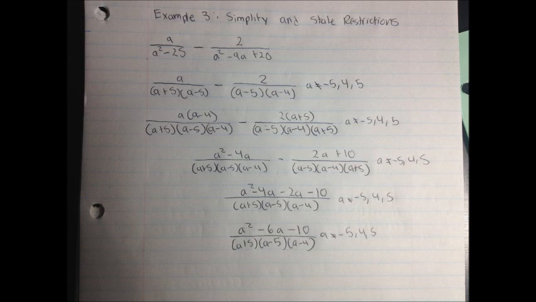And my restrictions, again, they all stayed the same. And I labeled it in each step, which is good communication. You can't really factor the numerator anymore. So this is the final step.